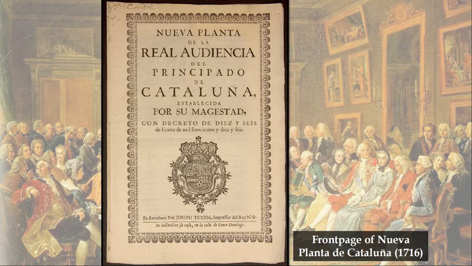This was part of the policy of administrative centralization of Felipe V. With these decrees, there was one decree for each one of the Aragonese kingdoms, for Aragon, for Valencia, for Catalonia, and for Mallorca, and with this they destroyed all the common laws and institutions of the Aragonese crown, and they were replaced by the Castilian law. This was a revenge for supporting the Austrian pretender during the war.